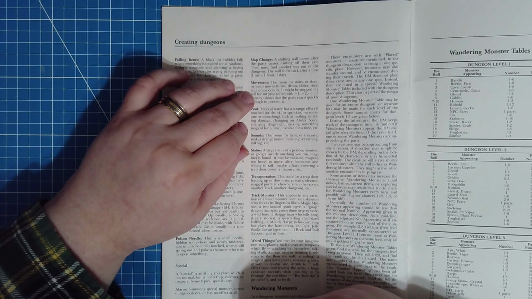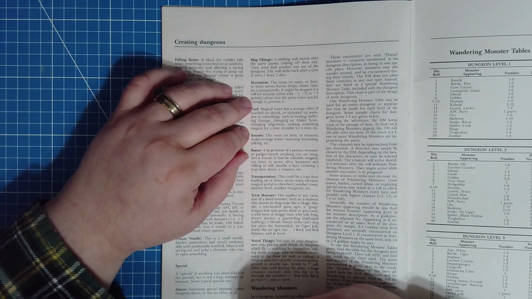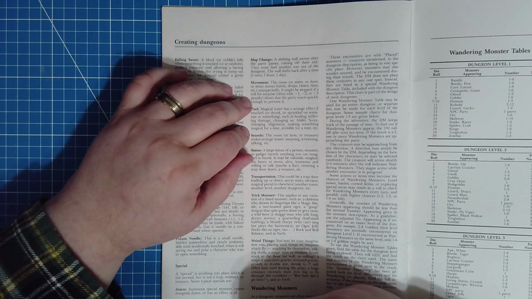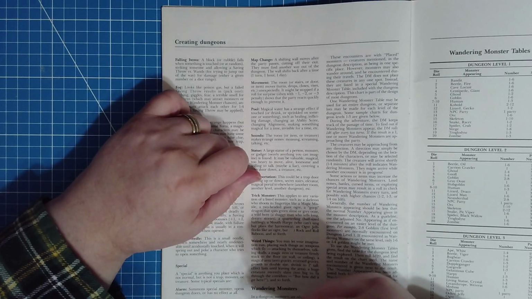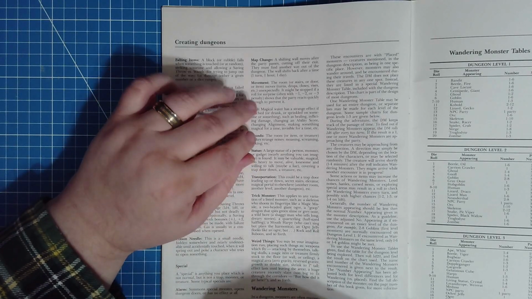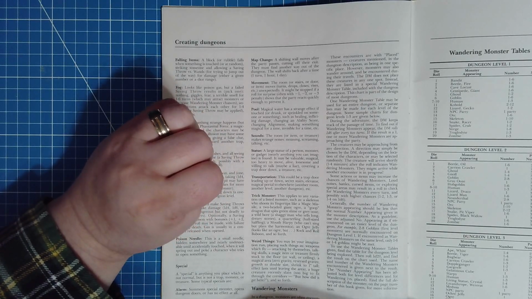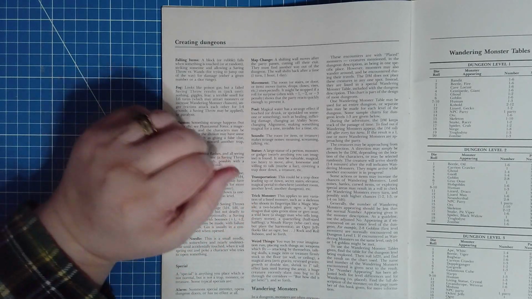Pool. Magical water has a strange effect if touched or drunk or sprinkled on someone or something, such as healing, inflicting damage, changing an ability score, changing alignment, making something magical for a time, invisible for a time, etc. If you want to hand out a permanent ability score adjustment, please feel free, but I would recommend against it. The party's going to want to exploit that. You could maybe have it lose its effect after the first person's used it if you're going to go that far. Temporary effects, yeah, go for temporary effects is my recommendation, right?